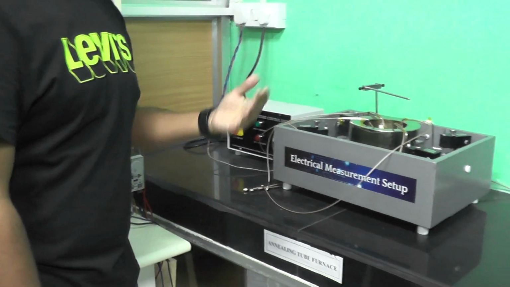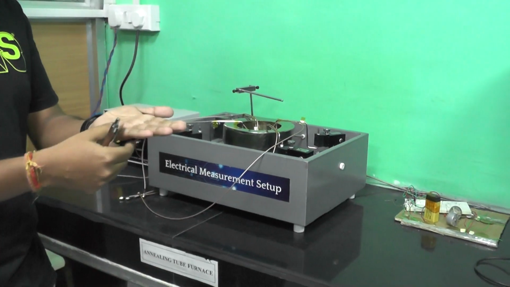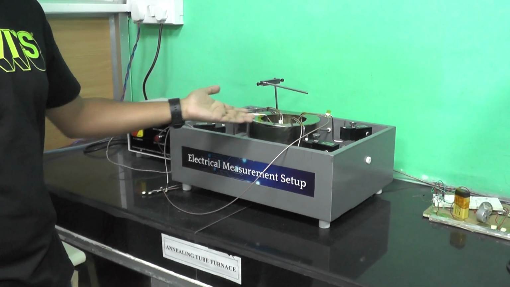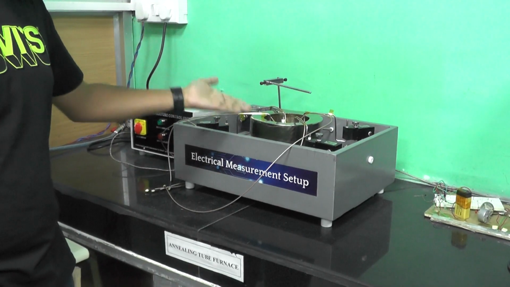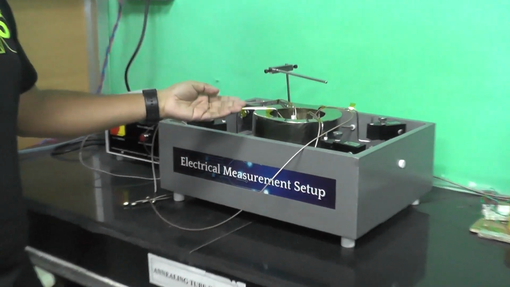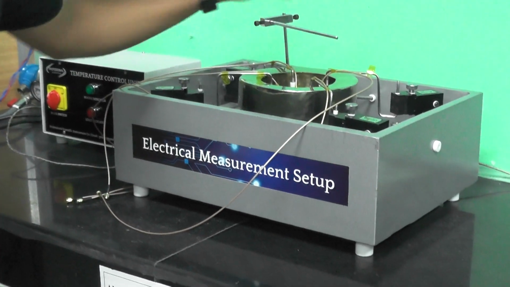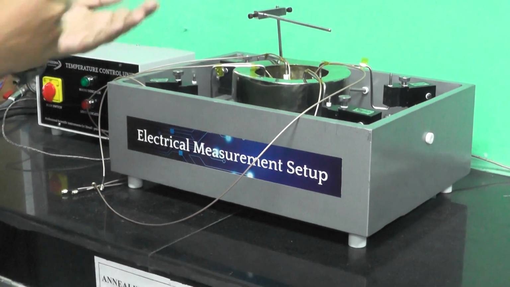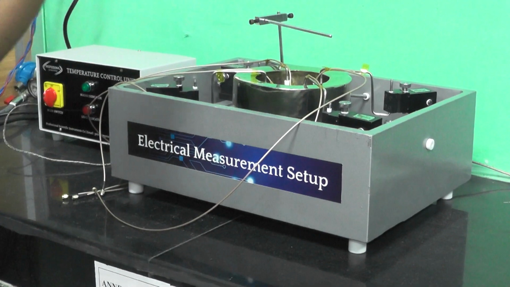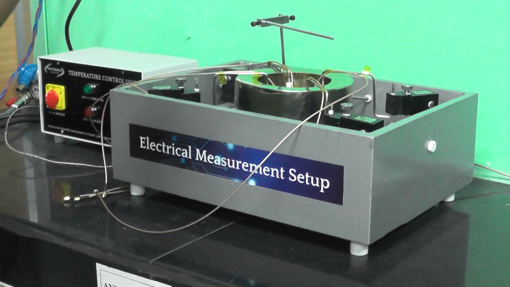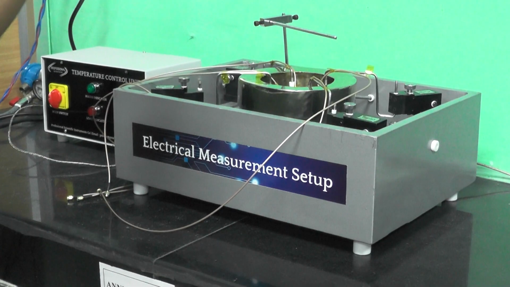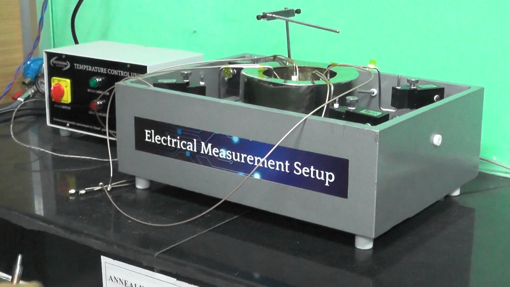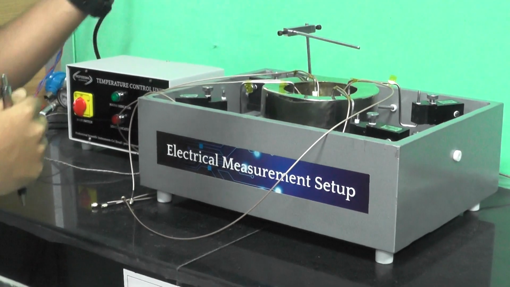As sir has already discussed the Van der Pauw method, we are executing the Van der Pauw method practically using this electrical measurement setup. Using 2 probes we give our source current, and on the opposite 2 sides, suppose there is a thin film here, in these 2 sides we are sourcing using the SMU, and in these 2 sides we are measuring using a DMM, the digital multimeter we have.